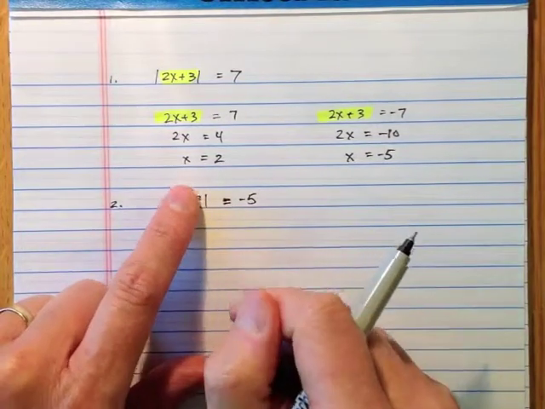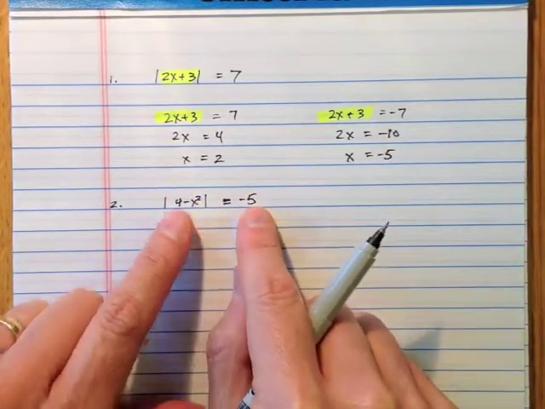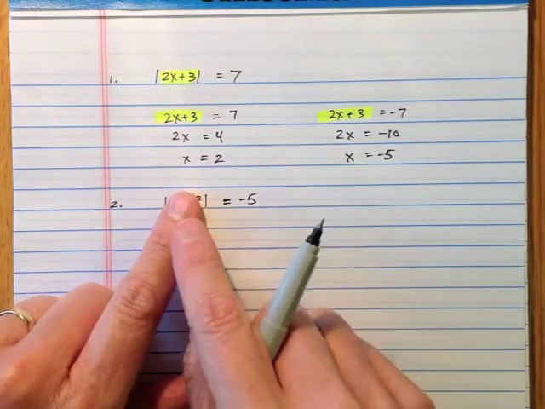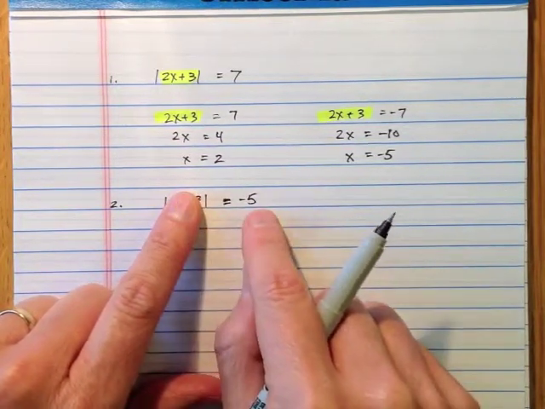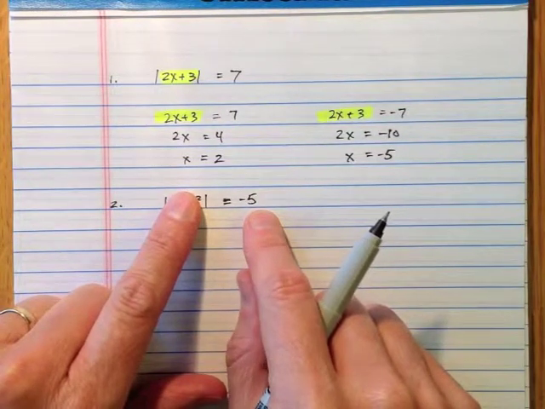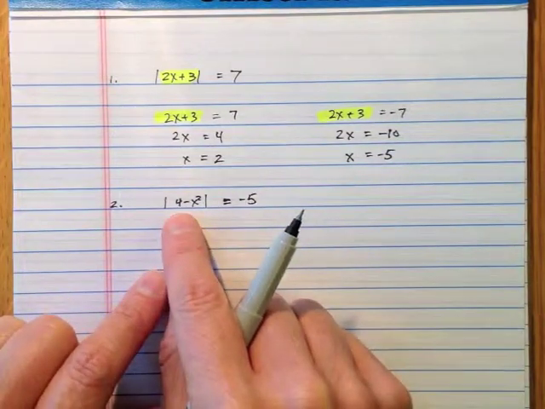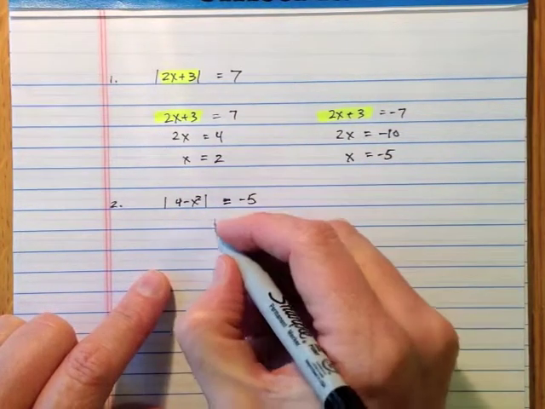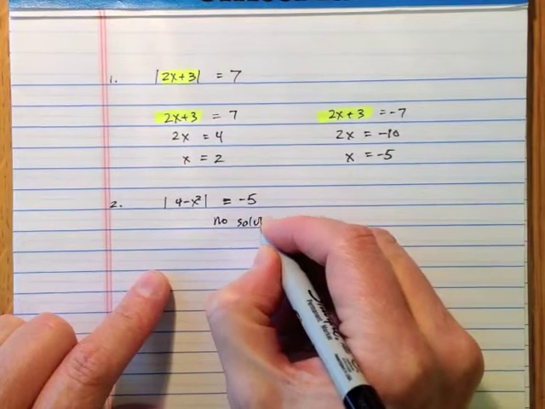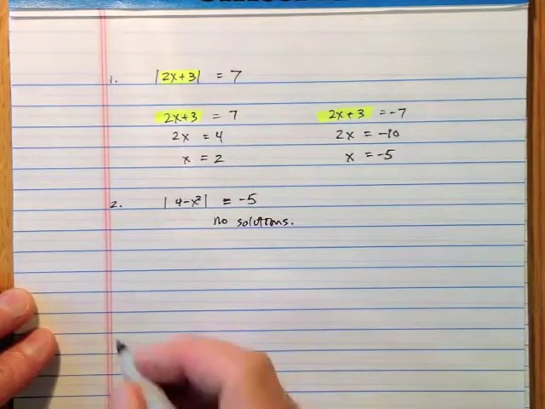Well, think about it. This says they're telling me some number's absolute value is negative 5. What could that number be? Well, how many numbers have absolute value equal to negative 5? There aren't any such numbers. You take the absolute value of a number and you've got to get something positive. So there's no way that the absolute value of anything can equal negative 5. So I'm done. How about an inequality?